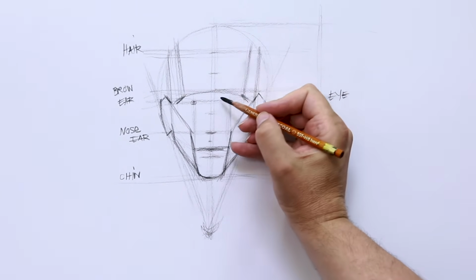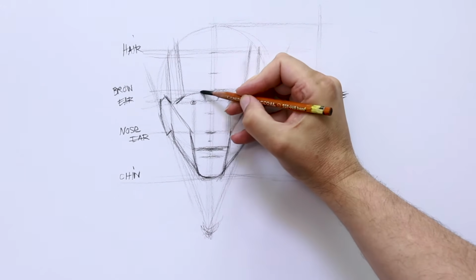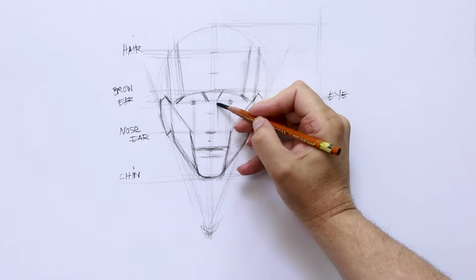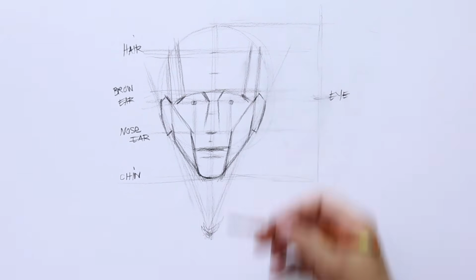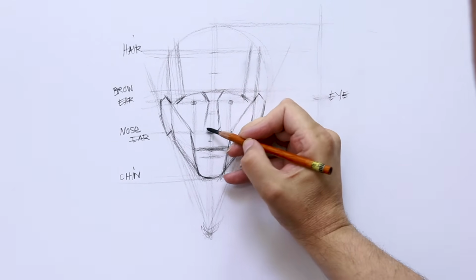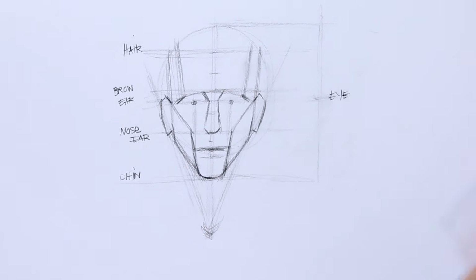And then let's build the eye socket out further. So we've got the keystone. And then dropping down, we've got the side planes of the nose that looks like a necktie shape. If you can imagine a necktie that guys wear.